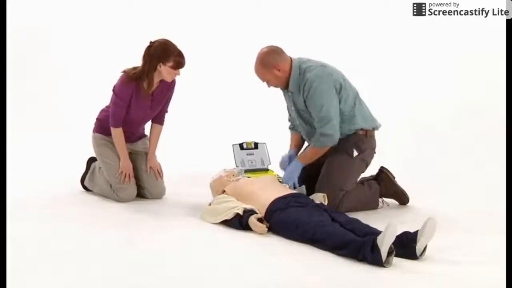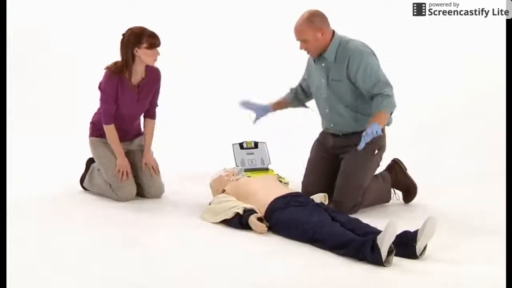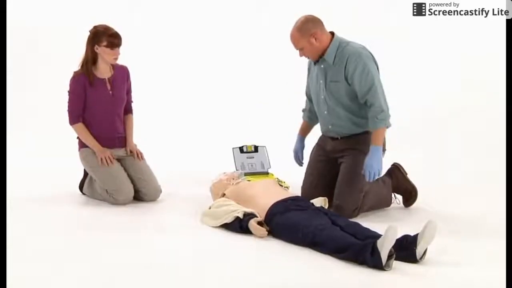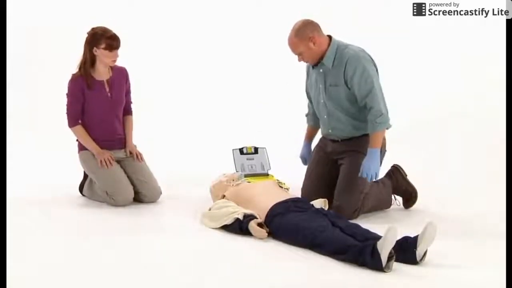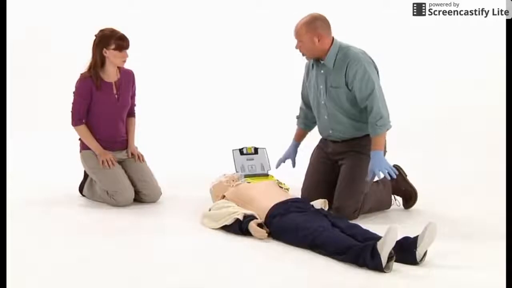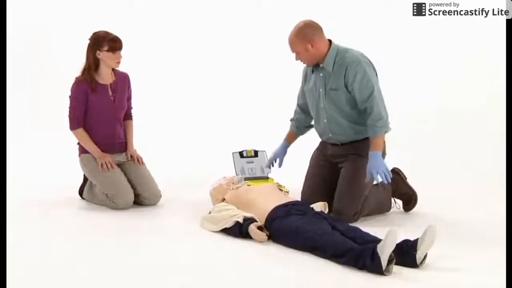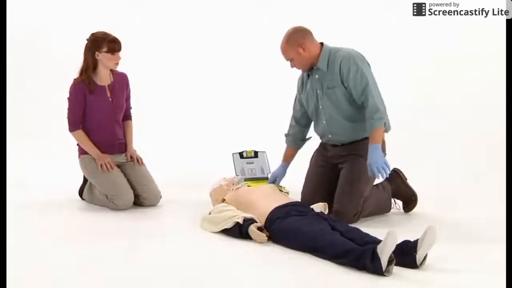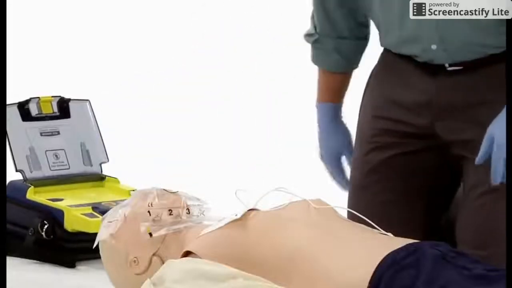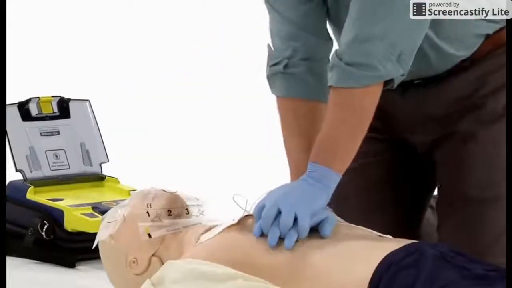Analyzing heart rhythm. Do not touch patient. Do not allow yourself or anyone else to touch the person while the AED is analyzing. During shock, move away from the patient. Make sure that no one, including you, is touching the person. Press red flashing button to deliver shock. Shock delivered. It is now safe to touch the patient.